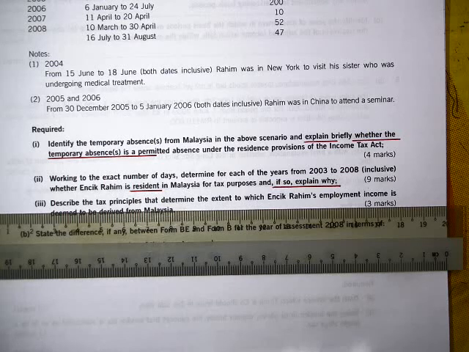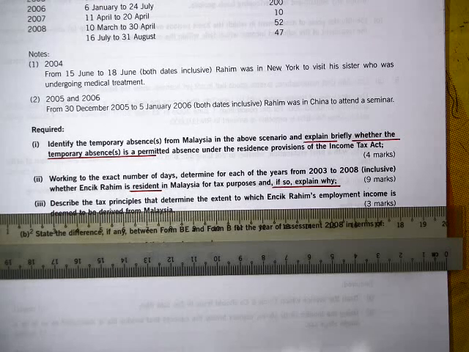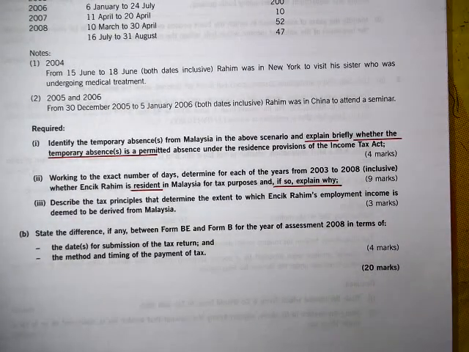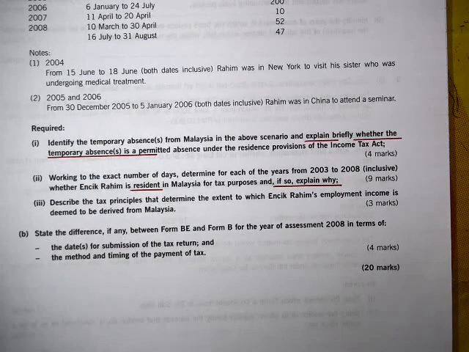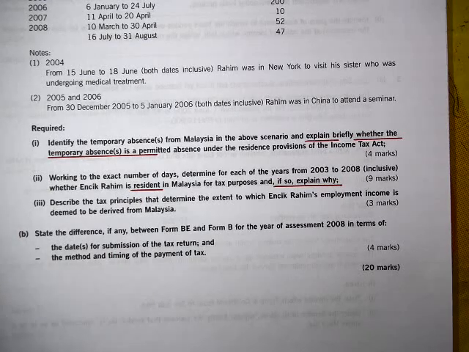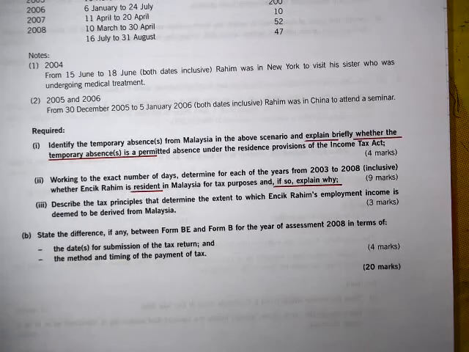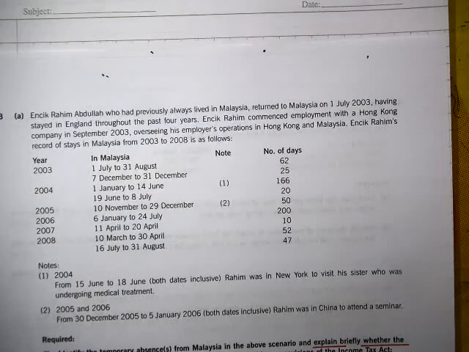Now describe the tax principles that determine the extent to which Rahim's income is deemed to be derived from Malaysia. So which principles will apply to him? Now that's derivation. Okay, B is on tax admin. We have not come to this, so I can't do this with you. They're asking you what's the difference between B form and B form. Those who work in tax line will know the difference. Then they ask you what's the date of the submission and what's the method and timing of payment of tax. All this we're going to cover when we do admin. Okay, we see part A only.